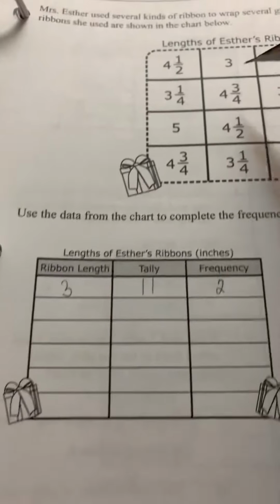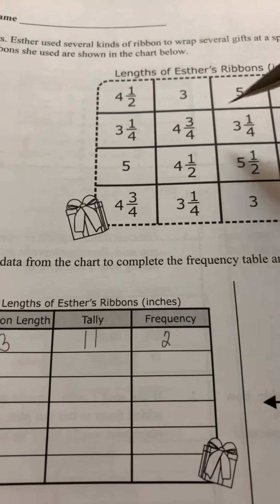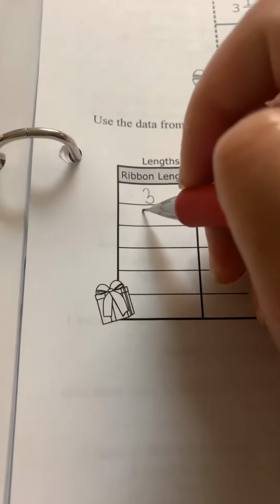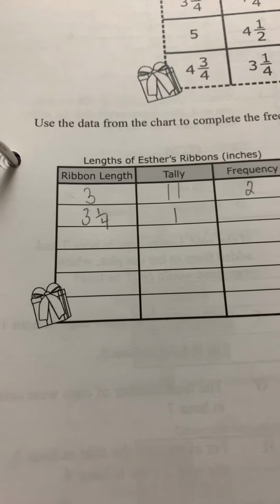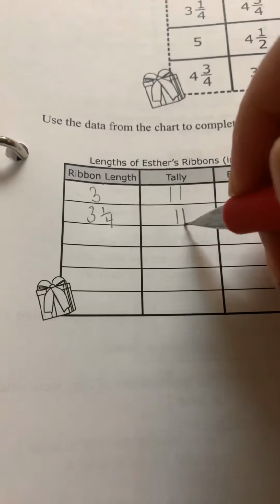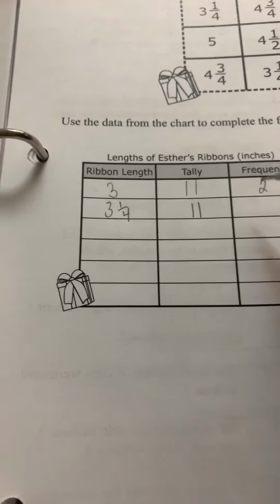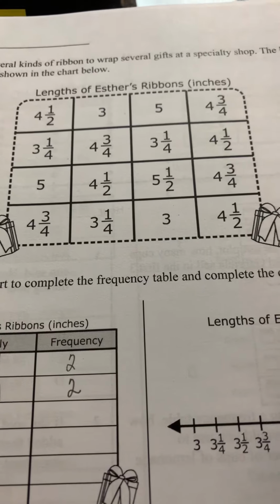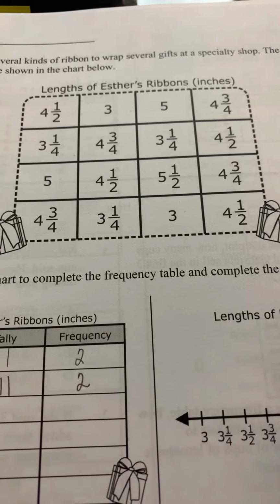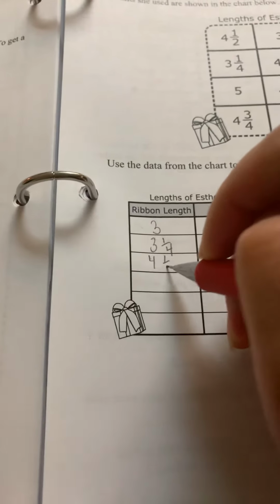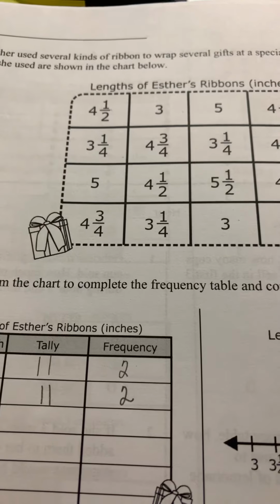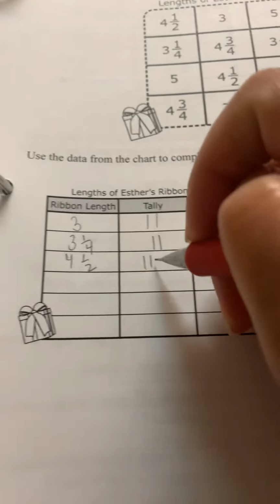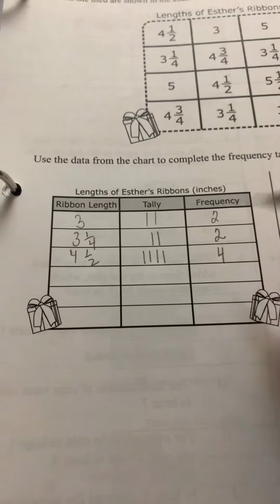Then the next one I have is 3 1/4. So I put 3 1/4. The tally is 1 time, 2 times, so it would be 2. The next one I have would be 4 1/2 because there's no 4. So I'm going to do 4 1/2. 4 1/2 shows up 1 time, 2 times, 3 times, 4 times. So it would be 4 tallies with a frequency of 4.